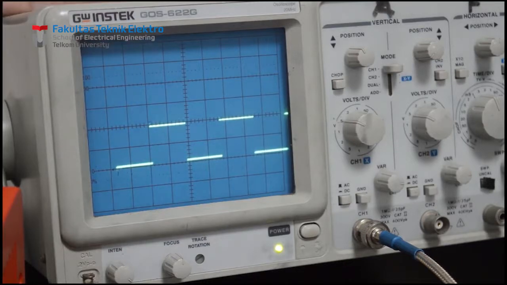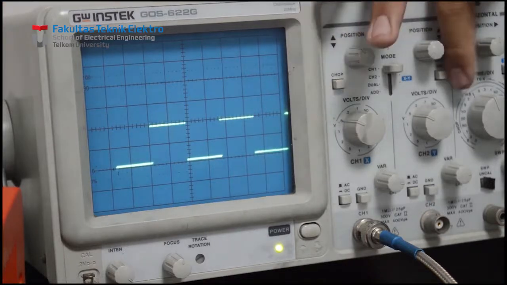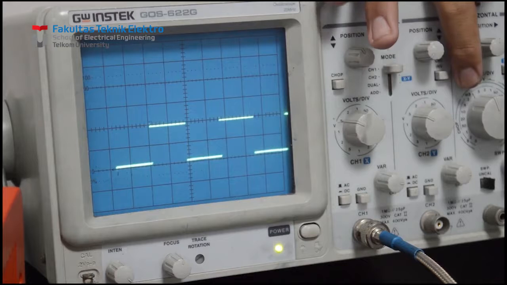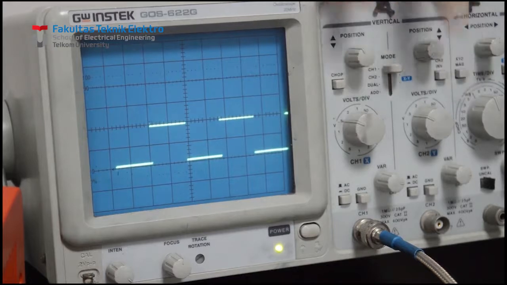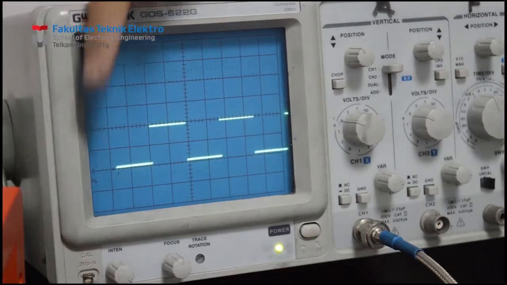So the result is 3.6. 3.6 multiplied by 0.5 millisecond. So the result is 1.8 millisecond.